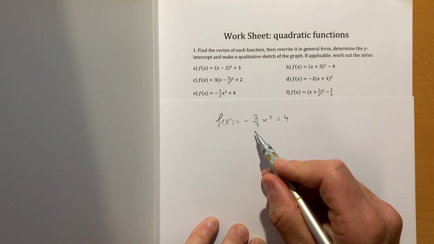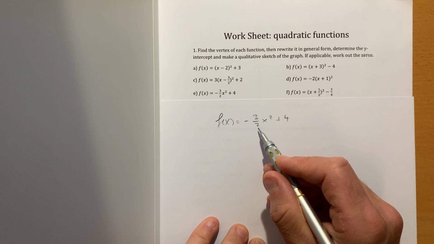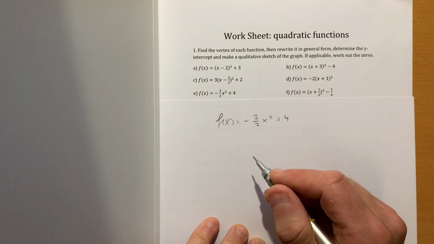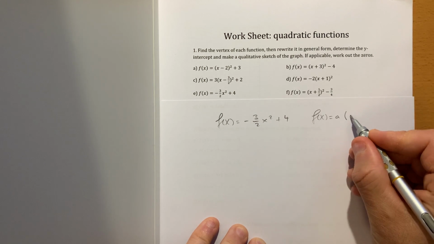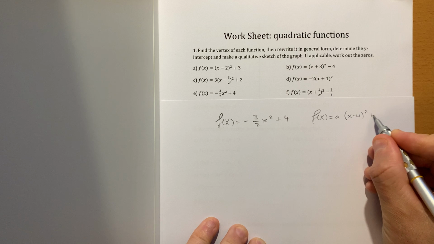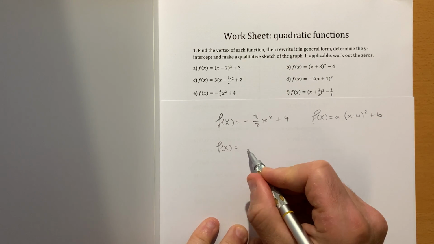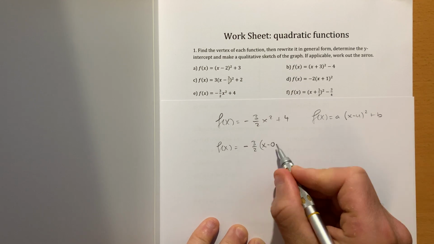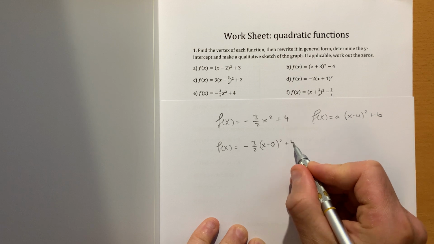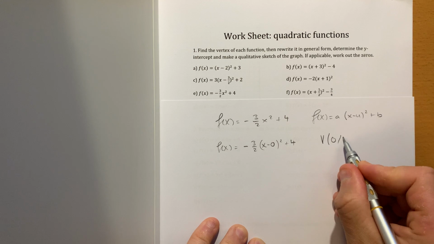Well, look, this is a sad parabola that has undergone a vertical stretch. Is it in the vertex form? Technically, yes. But maybe you can't see it directly. Look, f of x is a times (x minus u) squared plus b. In this case, it's in fact f of x is minus 3 halves times (x minus 0) squared plus 4, which means we do have a vertex at (0, 4).